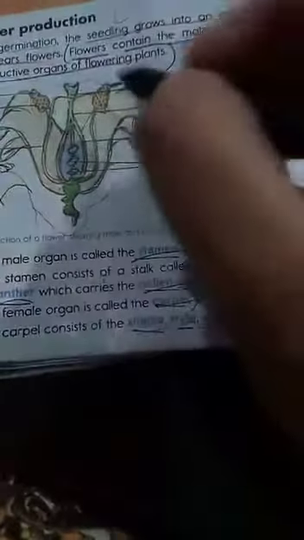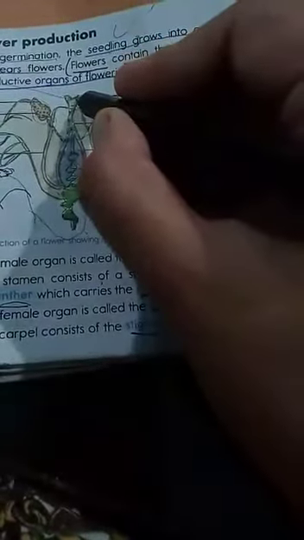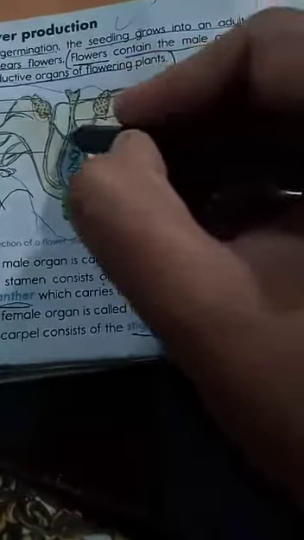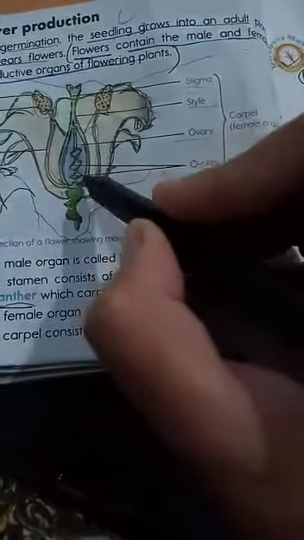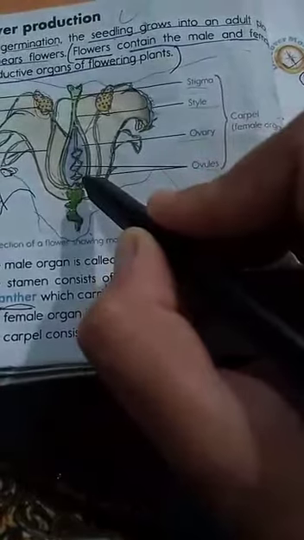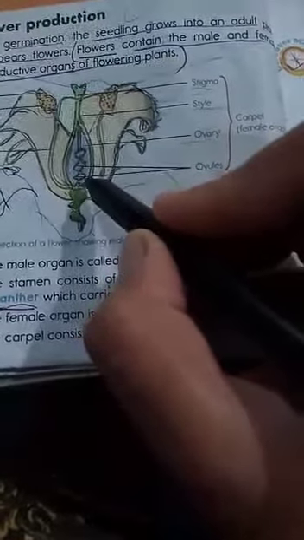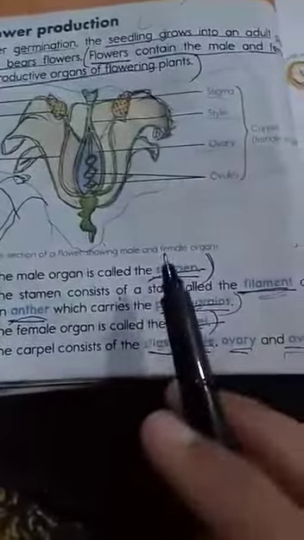The female organ part is called the carpel and the carpel consists of the stigma, then the style and then the ovary, and inside the ovary there are ovules which are helpful for the reproduction of the flower.